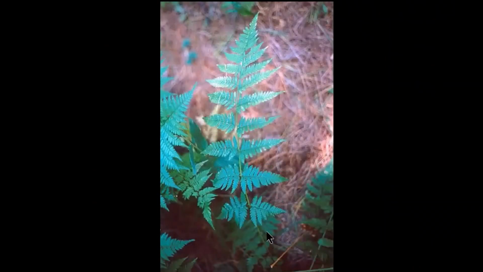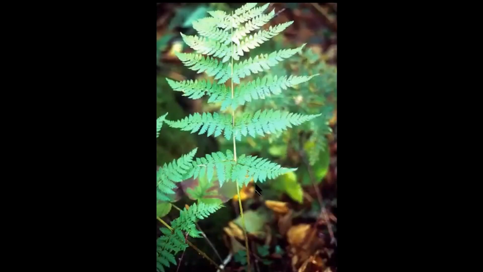But often, well, no, that's still Spinulose wood fern, and it's the base that you look at to see those longer pinnules in the middle. Here's evergreen wood fern, or intermediate wood fern, Dryopteris intermedia. The basioscopic medial pinnules are shorter than the adjacent ones, though still longer than the acroscopic ones.